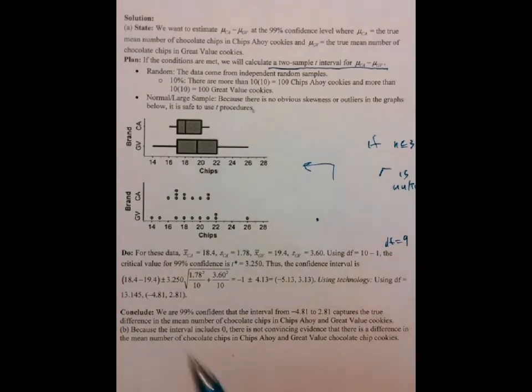So here is the confidence interval. 18.4 minus 19.4 is negative 1, as it happens, plus or minus, and then this 3.250 comes from the t-table, where we look up a 99% confidence interval on the t-table for degrees of freedom equal to 9.